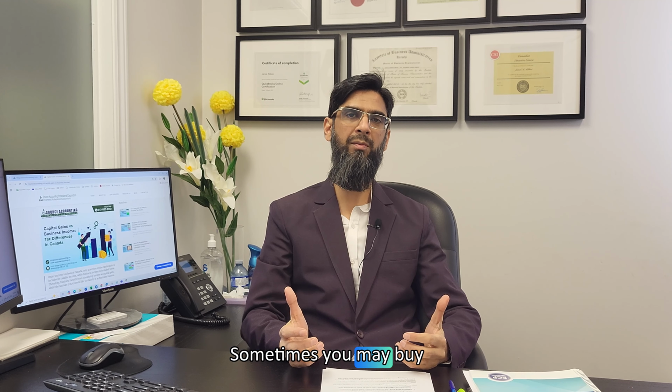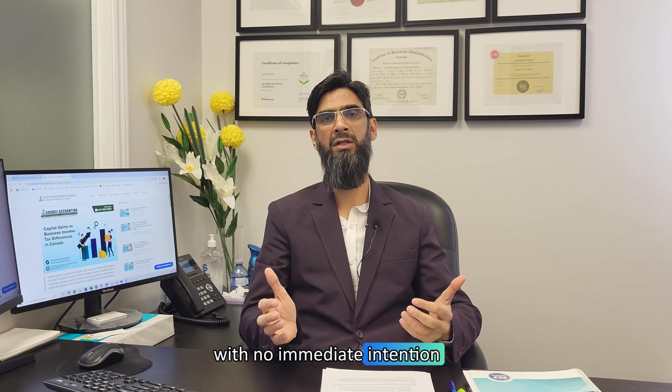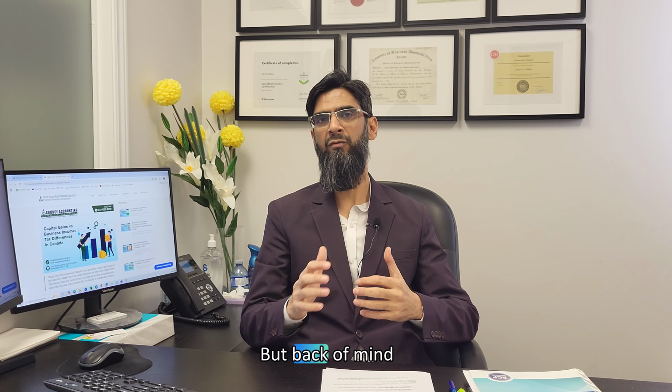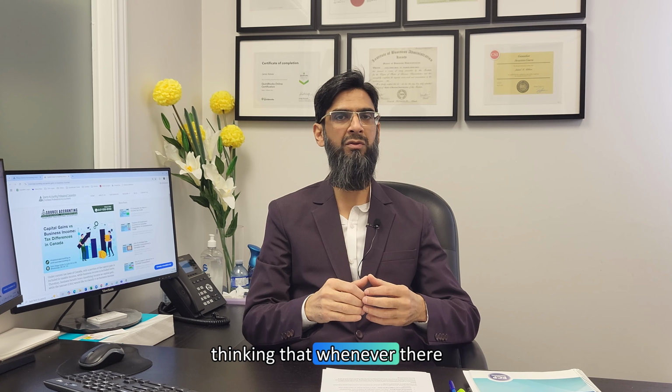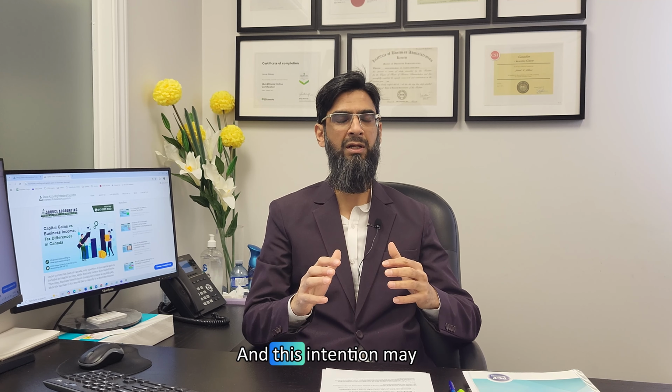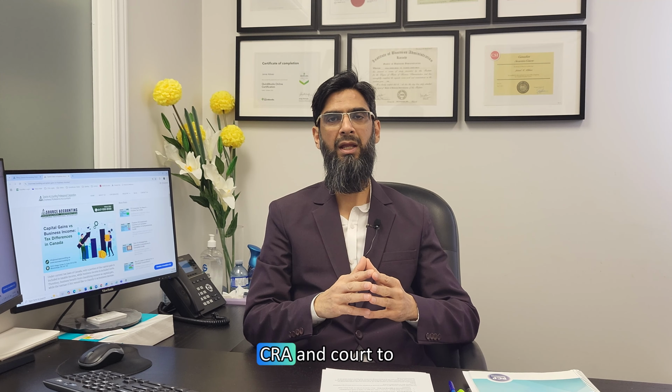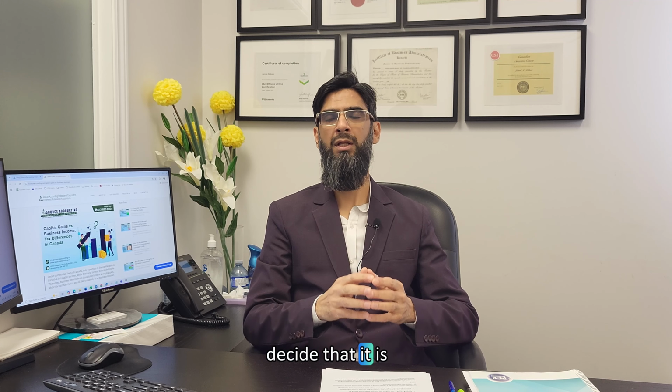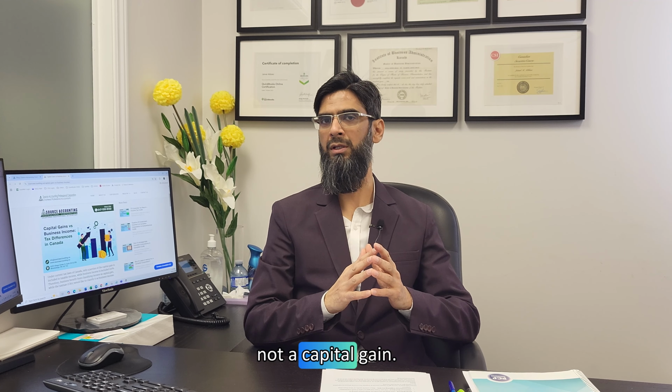Another factor is secondary intention. Sometimes you may buy an asset with no immediate intention to sell it, but in the back of your mind you are thinking that whenever there is a good opportunity, you will sell it and make a profit. And this intention may lead CRA and the court to decide that it is business income, not a capital gain.